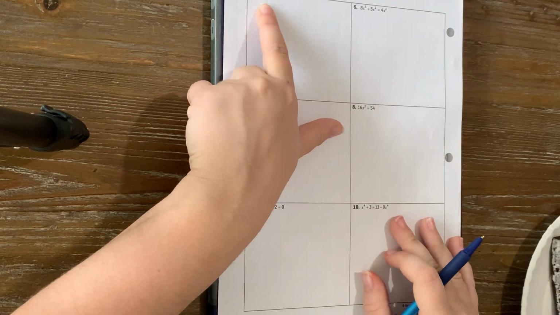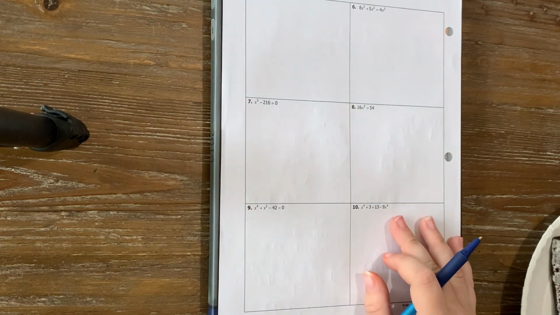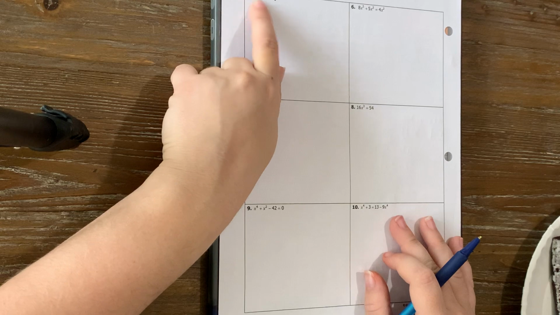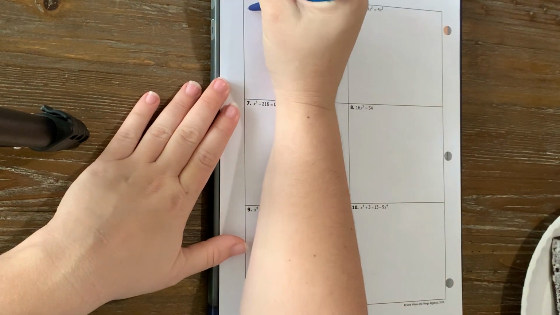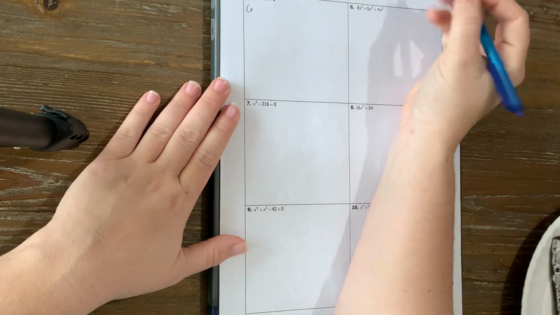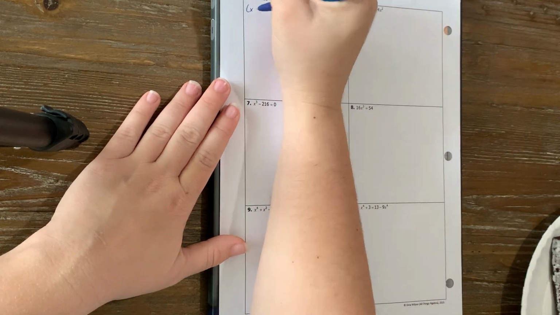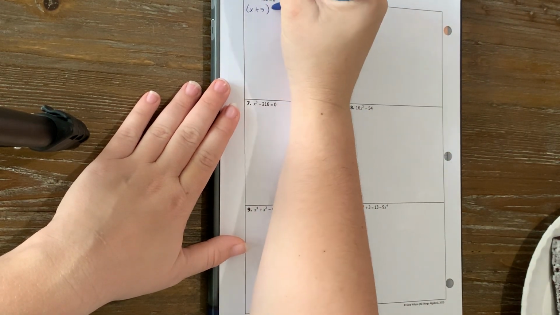So we are going to do the sum of cubes on this one because we can take the cube root of both of these. The cube root of x cubed is x, and the cube root of 125 is 5. So we have x plus 5.